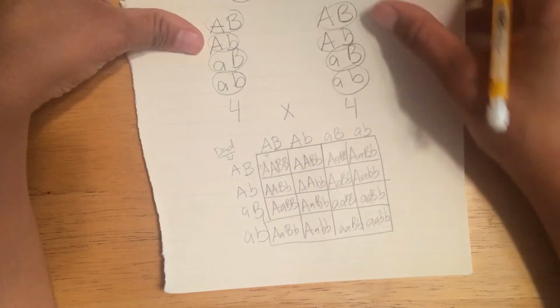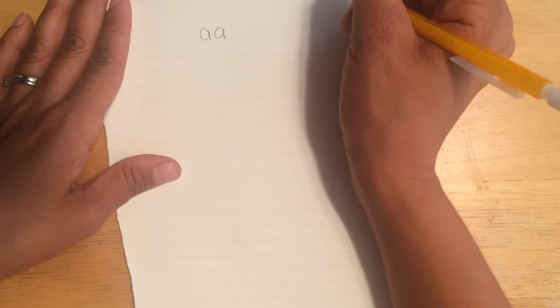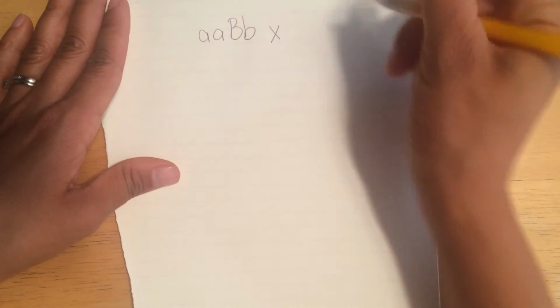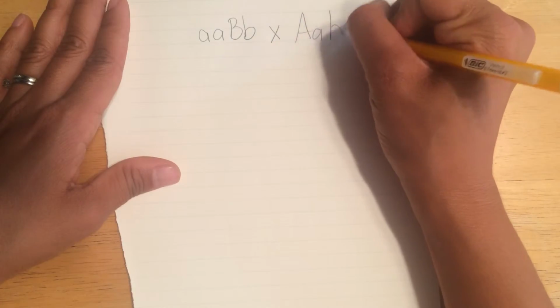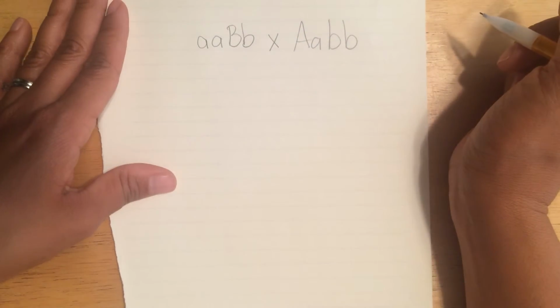Another example, let's go ahead and cross homozygous recessive with heterozygous, crossed with heterozygous and homozygous recessive. So first we do the distributive property.